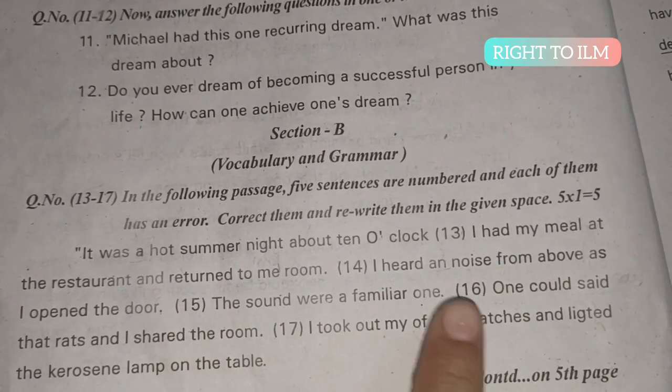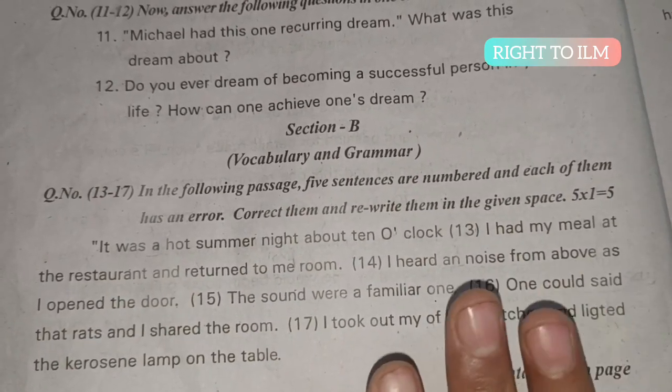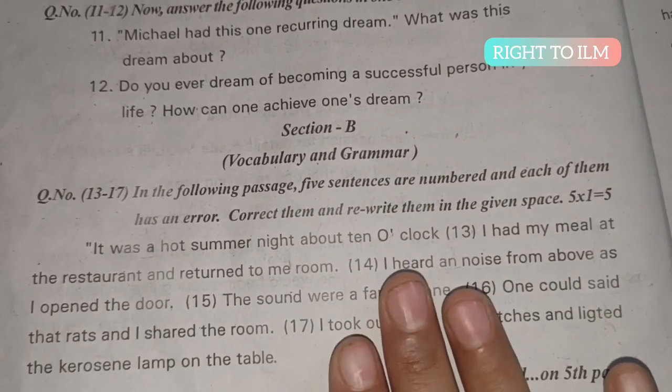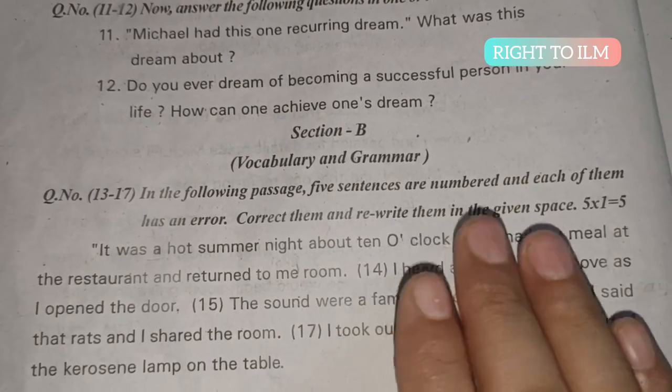Now you have to read the passage first. The complete passage you need to read first. Then go through each sentence one by one.